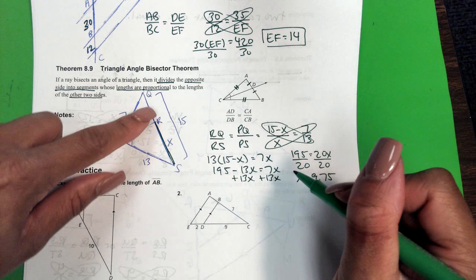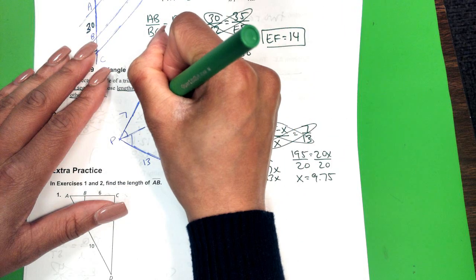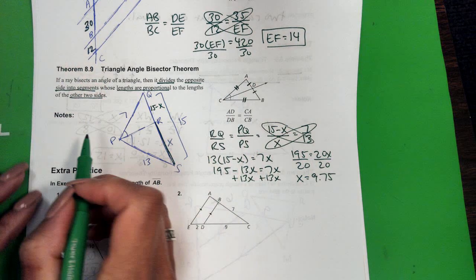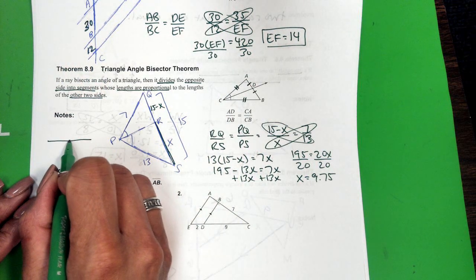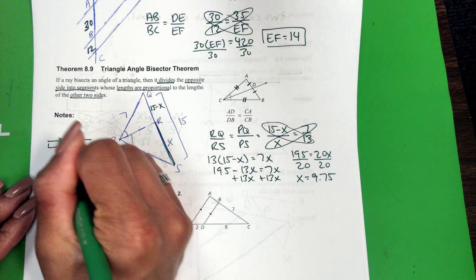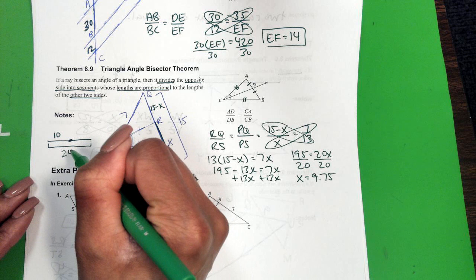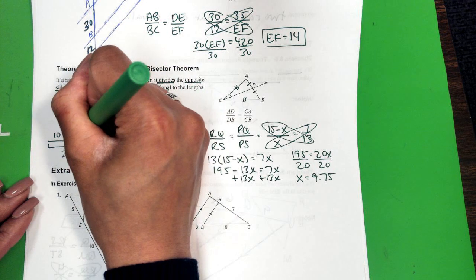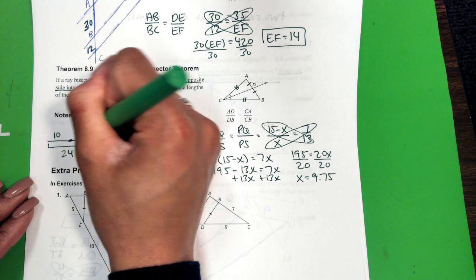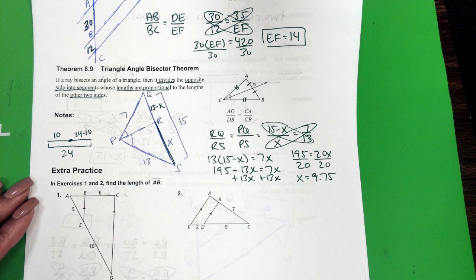So the big part about this, if we want to find RQ, is that 15 minus the X part. So remember when we took number lines, the whole thing was 24, and this part was 10, how would I find the other side? Remember, I would subtract. So I would take 24 minus 10 in order to get this missing part. So that's just a short review on how we would get that.